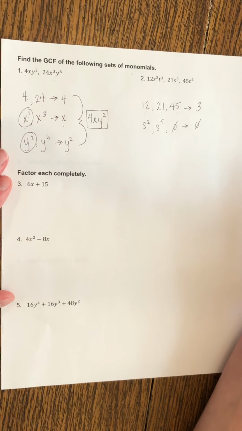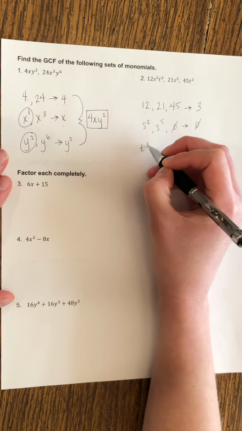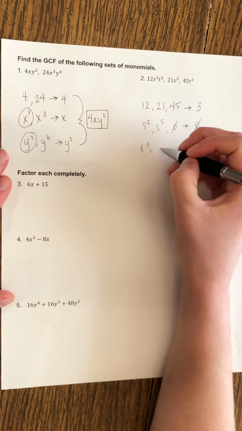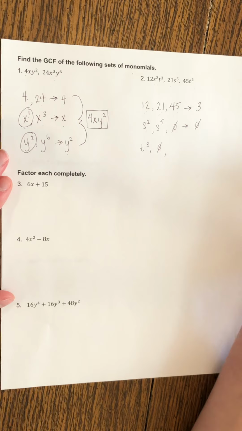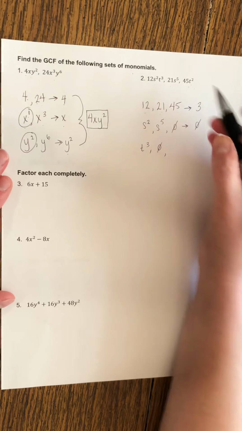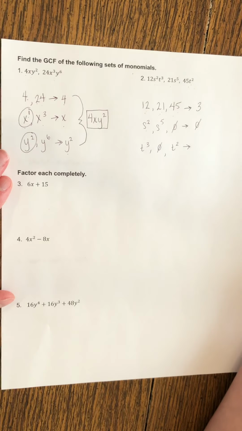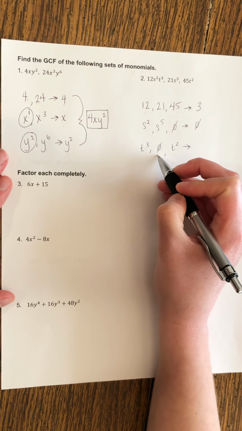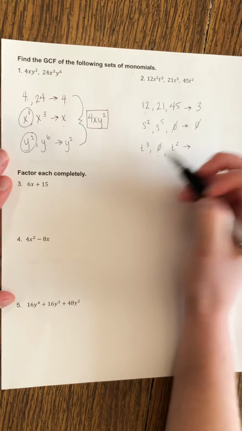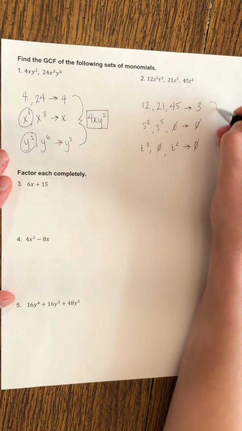So now I'm going to take a look at the next letters that I see. I see a t cubed. The next monomial has no t. So again, I'm going to use the null notation, a circle with a slash through it. And the last monomial has a t squared. I want to find the GCF. But again, because I have this null symbol, the middle term has no t's, t is not going to be a letter in the GCF.